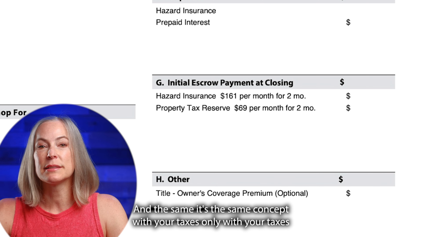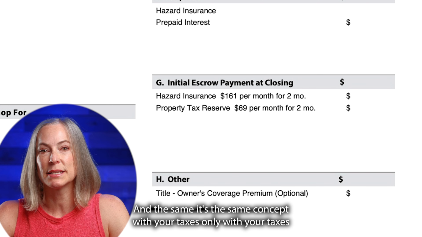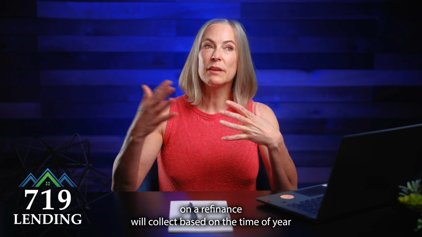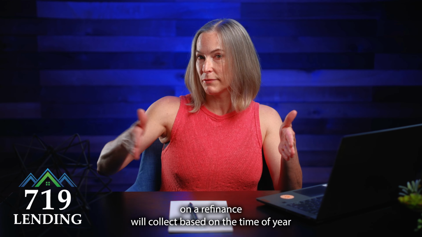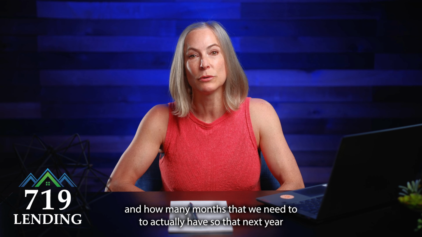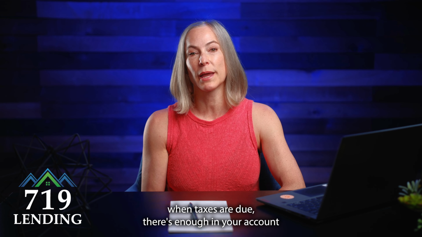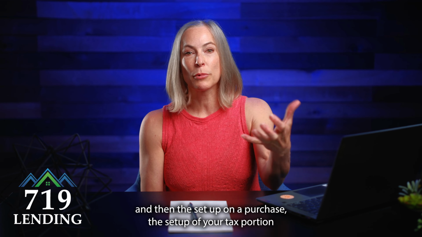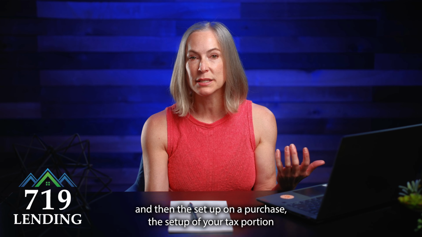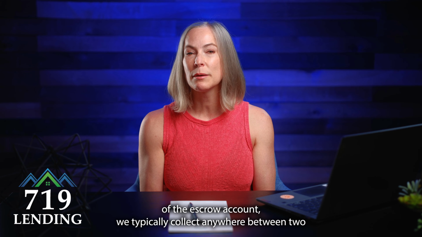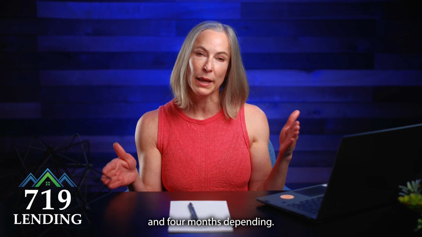And it's the same concept with your taxes, only with your taxes on a refinance, we'll collect based on the time of year and how many months we need to actually have, so that next year when taxes are due, there's enough in your account. And then on a purchase, the setup of your tax portion of the escrow account, we typically collect anywhere between 2 and 4 months, depending.